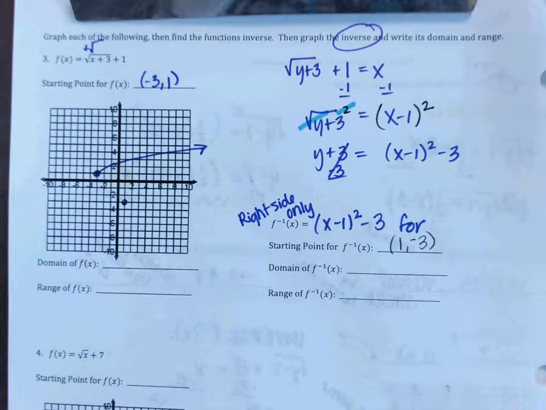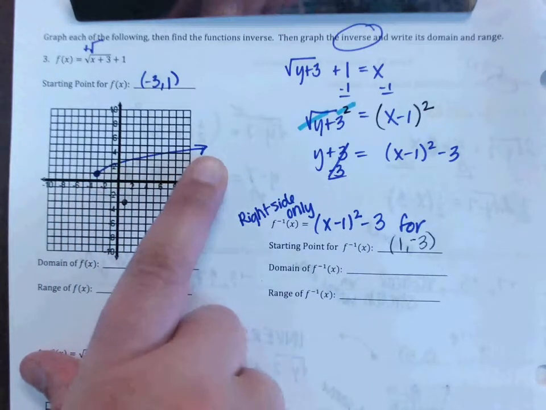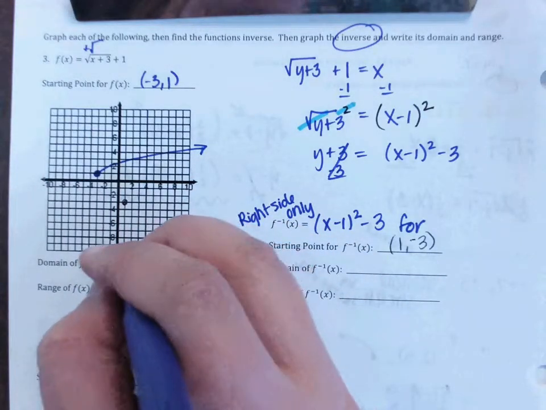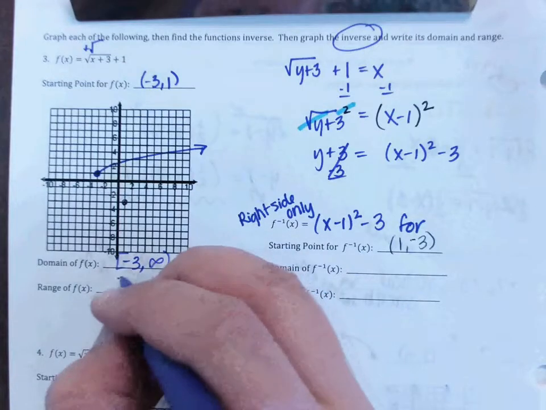Okay, let's go down. Actually, let's do the domain and range for it, and then we'll go on. Okay, what is the domain for the first graph? That's this purple one right here. Negative 3 to infinity. What's my range? Okay, 1 to infinity.